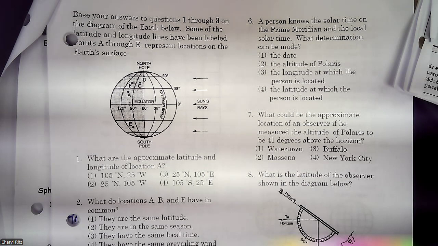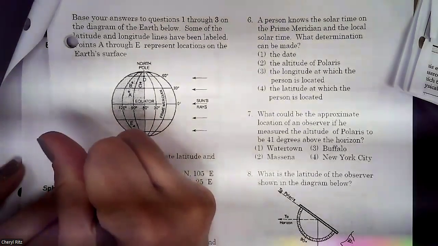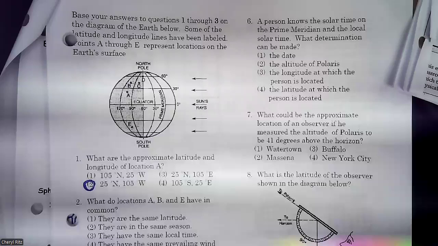Starting to go over this, can I just see a show of fingers what you guys picked for number 1 here? Just to get an idea. Don't worry about what everybody else did. We just care about you. Great, good to see. Most of you have the correct latitude and longitude. It is number 2.